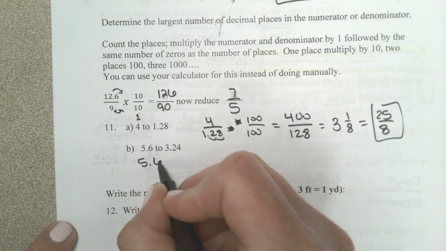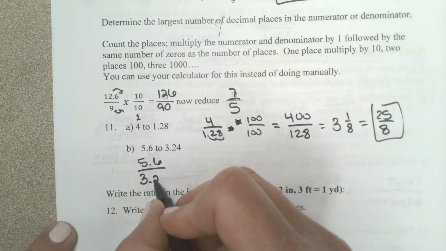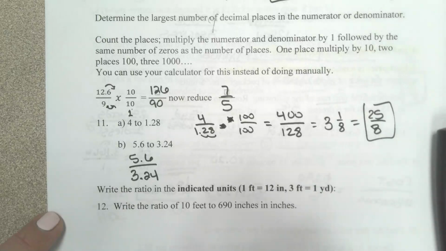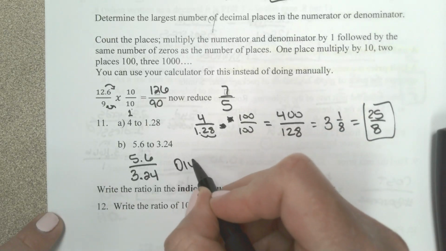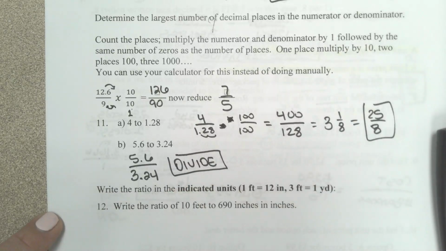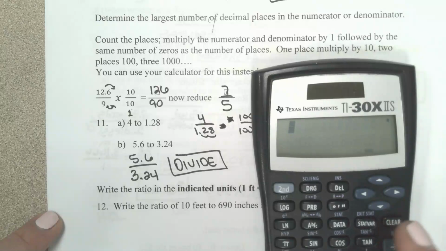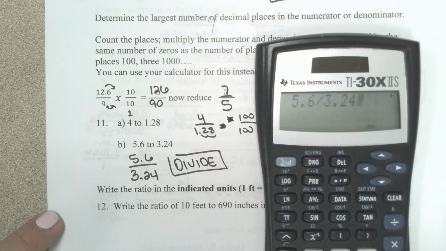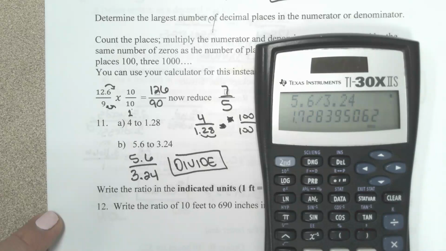Here I have 5.6 to 3.24. The easiest way to do this, I'm going to go back to the original way, because I truly would just divide and then I would play with the calculator from there. 5.6 divided by 3.24 is this number right here.